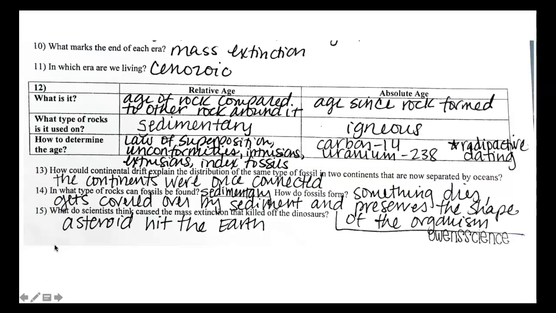14, in what types of rocks can fossils be found? Sedimentary rocks. How do fossils form? So something will die. So a fish, for example, would die. It gets covered by sediment, and that sediment will preserve the shape of the organism over time. The different rock layers and sediments would be deposited on top of it, so it would all kind of be compressed, and that would help to preserve the shape of the organism in the rock layer in which it was deposited.